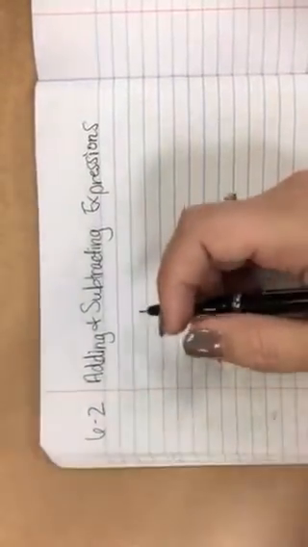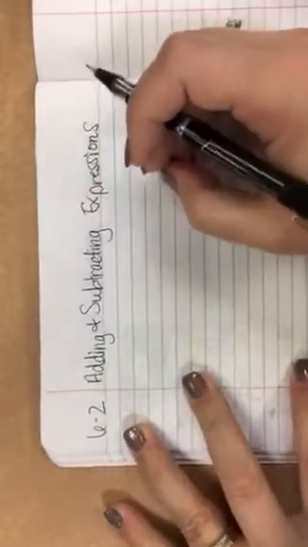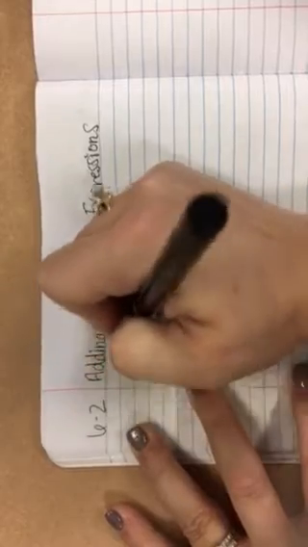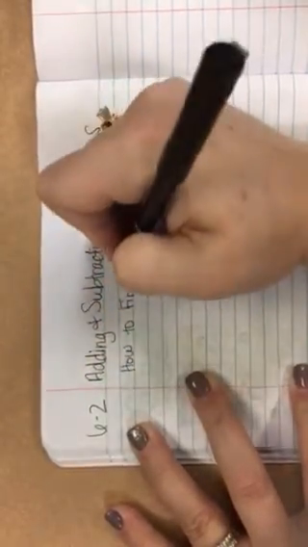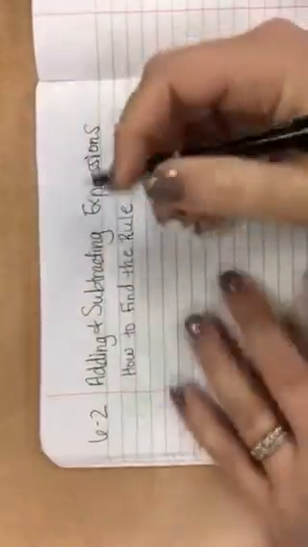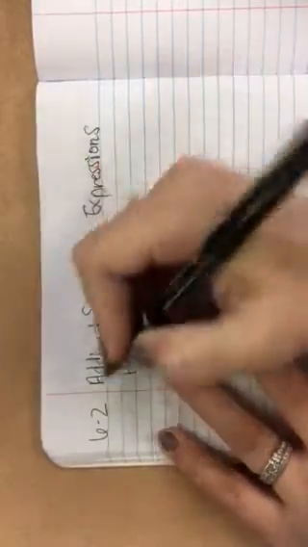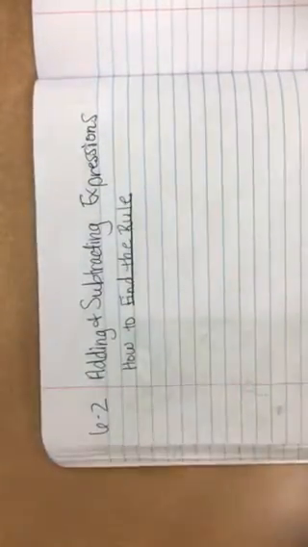Okay, so one of the things about adding and subtracting expressions, you are going to need to find the rule. Okay, that's going to be a big portion of what you're going to be doing today. You're going to be finding parts that are open, but you're also going to need to find the rule.